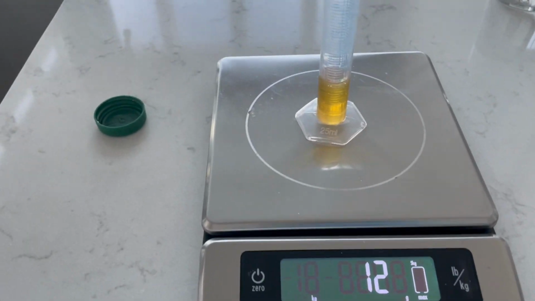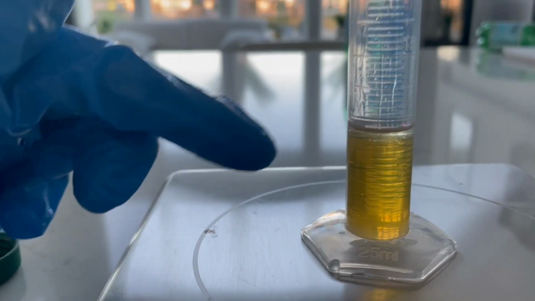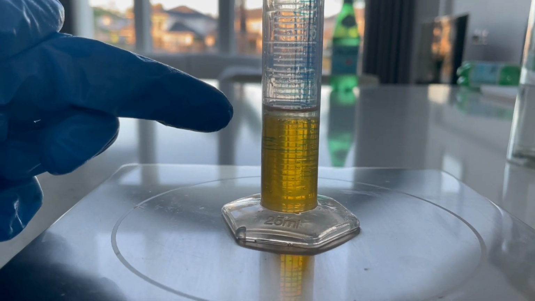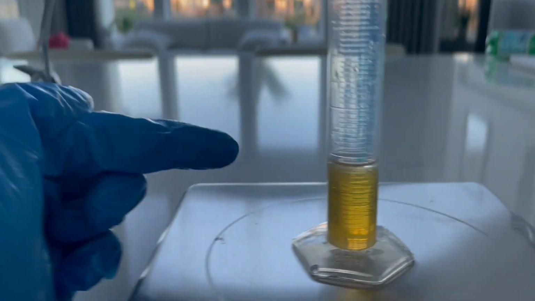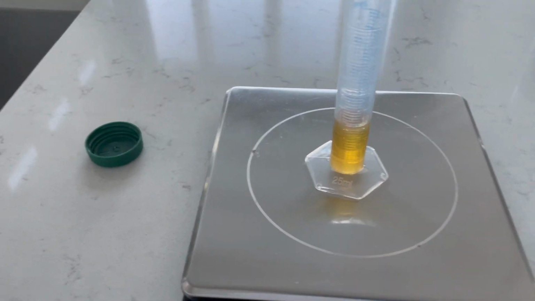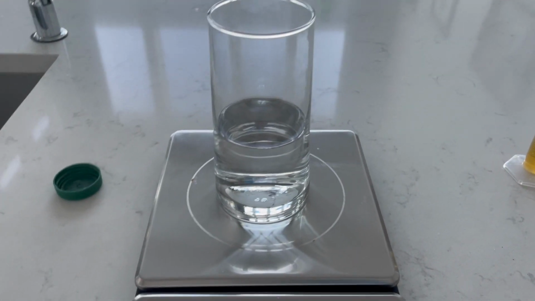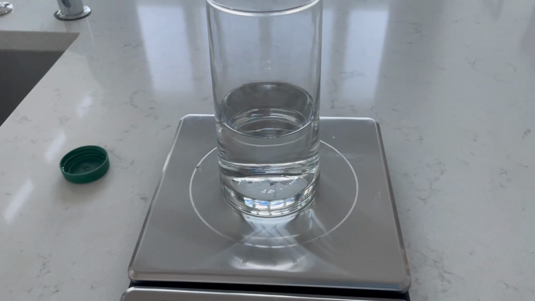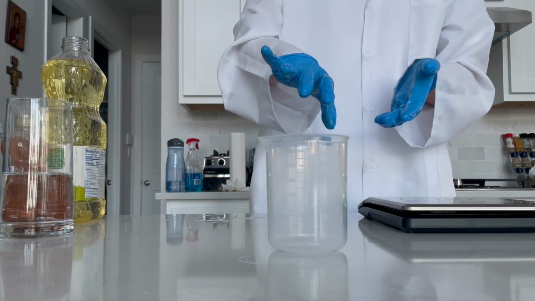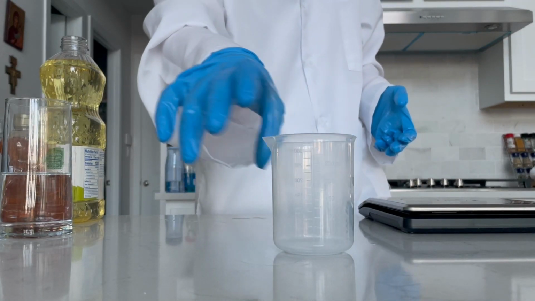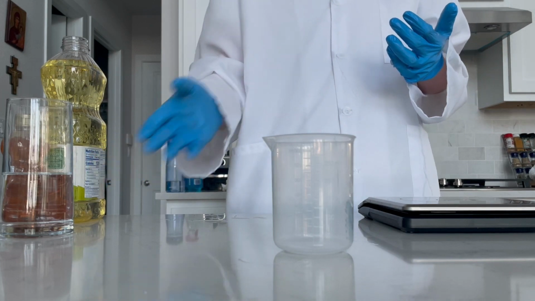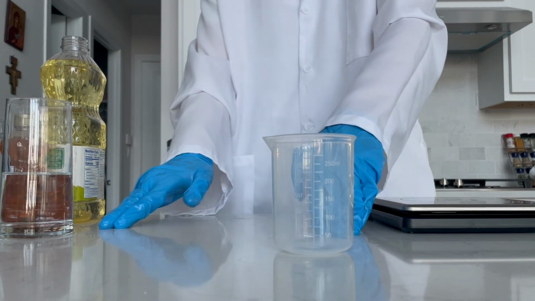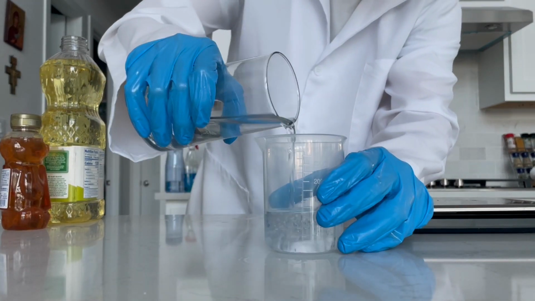So for the honey, you can see it's 12 grams right here, and if you look at the volume of it, it's at around 9 milliliters, and so the density is 1.3 grams per milliliter. For the water, we don't really have to measure it because it's universally known that it's 1 gram per milliliter. If we pour all 3 of them into this beaker right here, we can assume that honey, since it's the most dense, will be at the bottom, then water, and then canola oil.